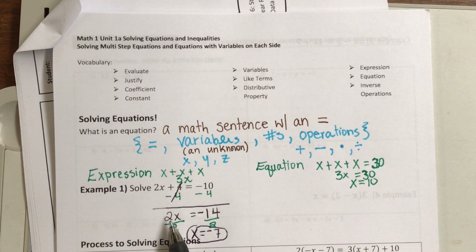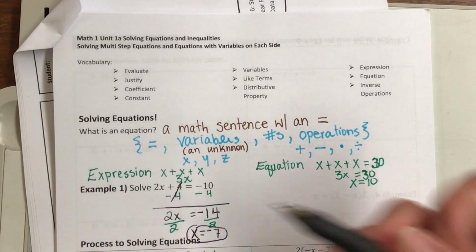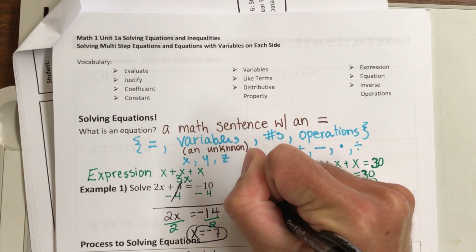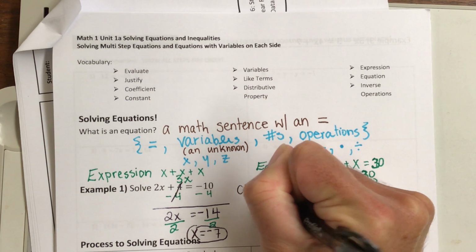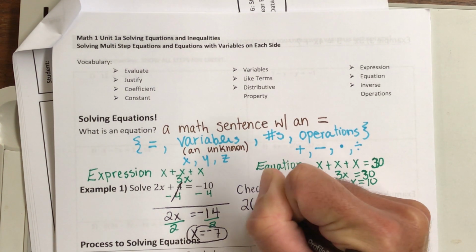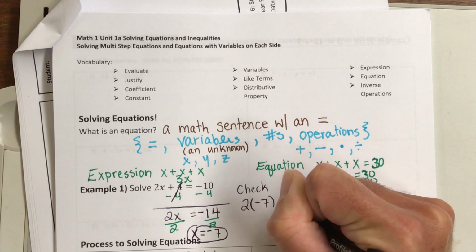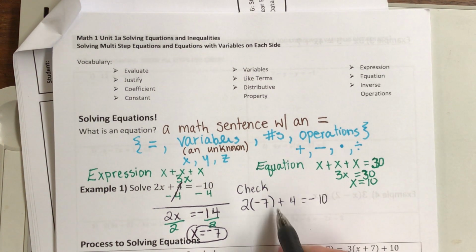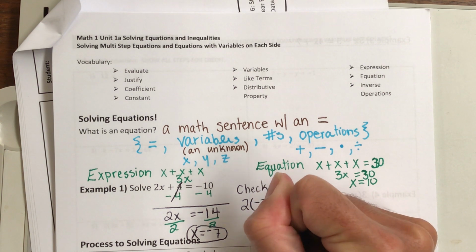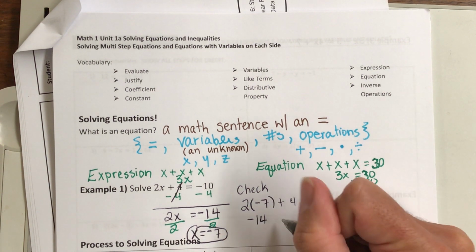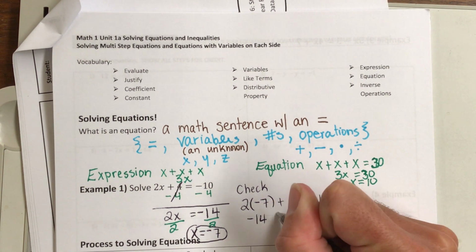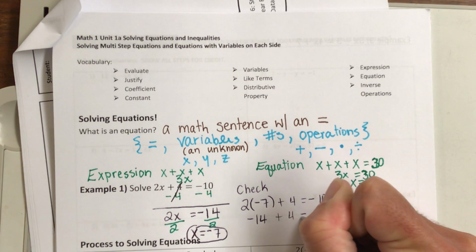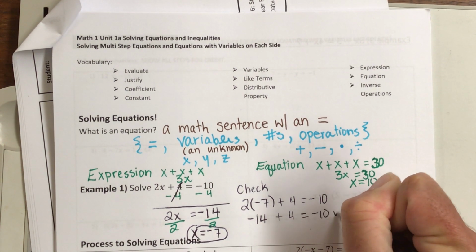So if I go back and I plug in, I can do a check to see if I'm right. Is 2 times negative 7 plus 4 equal to negative 10? Okay, well 2 times negative 7 is negative 14. Negative 14 plus 4 is indeed negative 10. So it checks out.